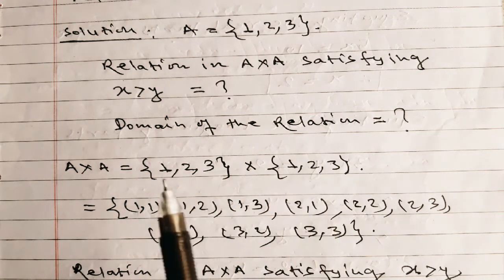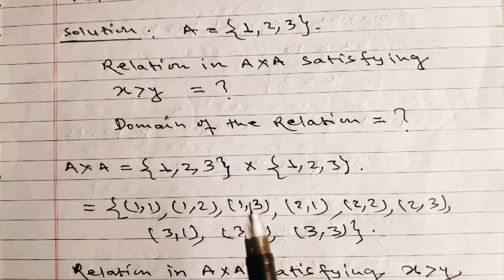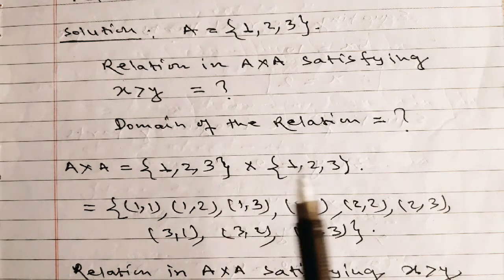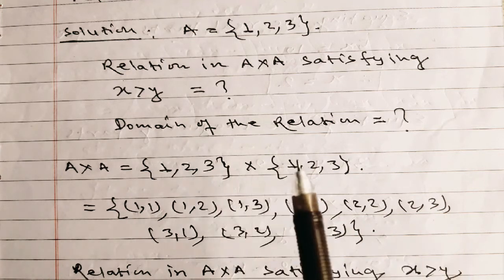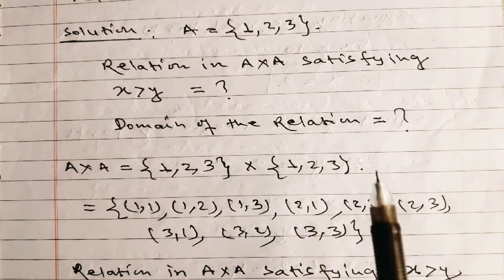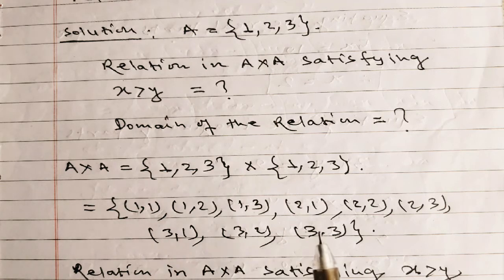Similarly (1,2), (1,3), (2,1), (2,2), (2,3), (3,1), (3,2), (3,3).